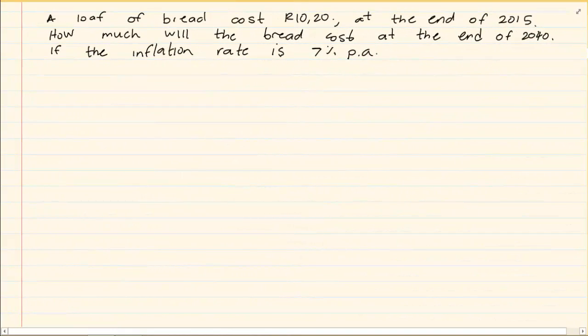They tell you a loaf of bread cost 10 Rand 20 at the end of 2015. How much will the bread cost at the end of 2040 if the inflation rate is 7%? Now we're going to start with our pain. When they are giving us 10 Rand 20, it is what is the value of the bread right now.